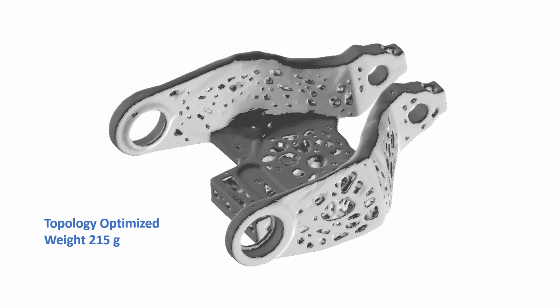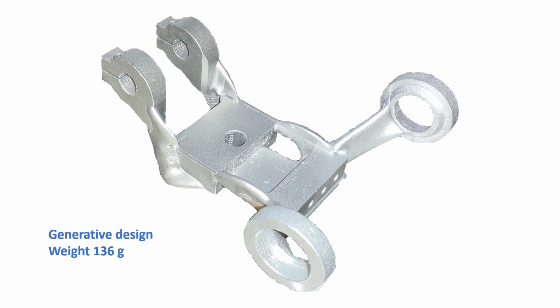Here is a topology-optimized part with SolidWorks software. The part is printed as is, that is, no changes have been made to it after topology optimization. The weight is 215 grams. Here is a part designed with Autodesk Generative Design software. The weight is 136 grams.